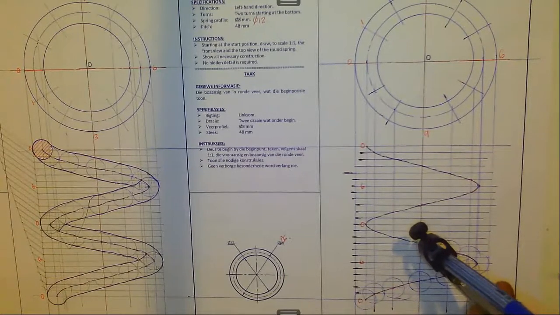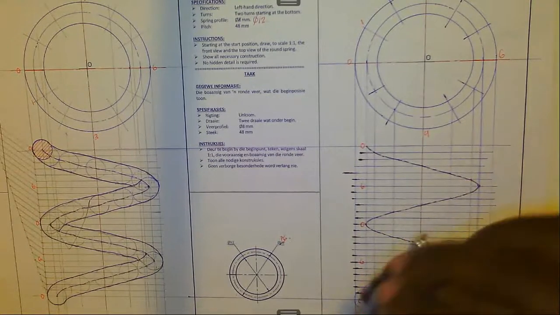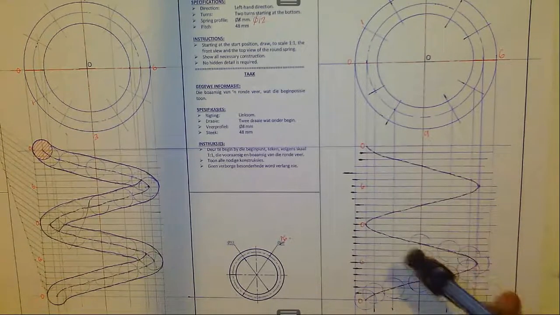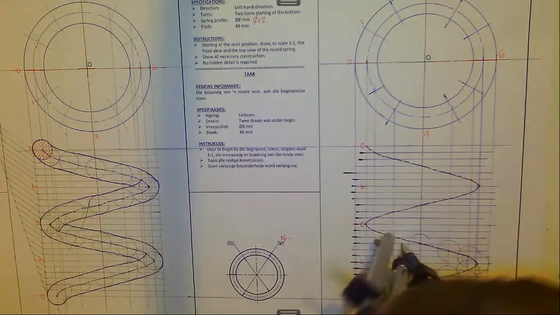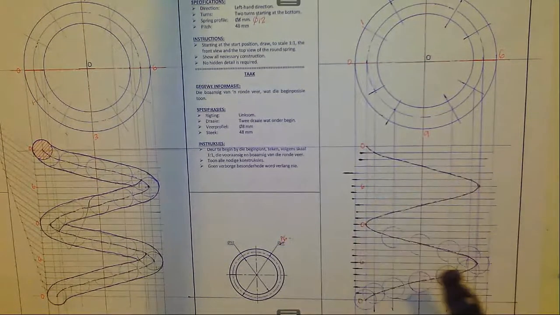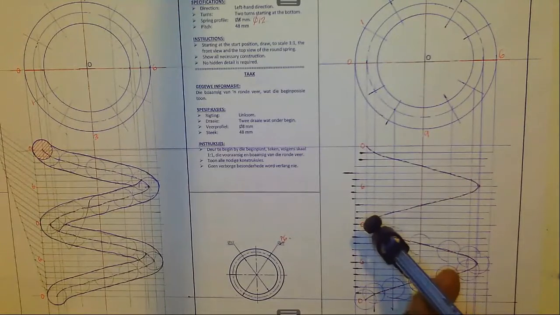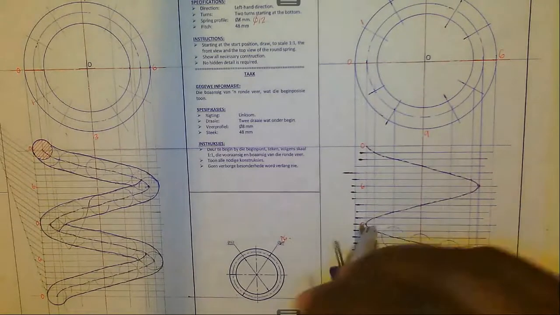No need to draw a complete circle, but remember we shall draw a tangential line, a line that will simply touch those circles without getting into them.